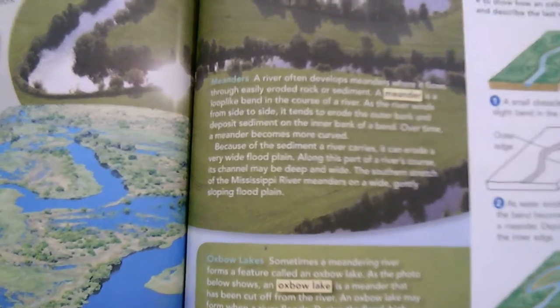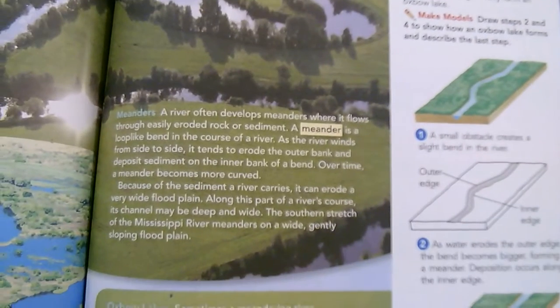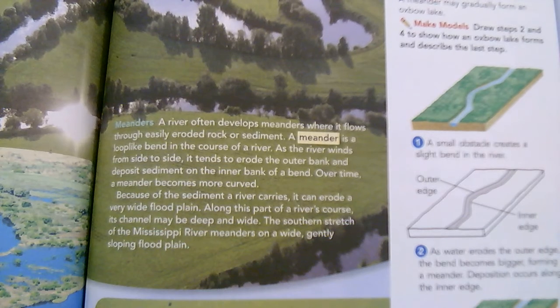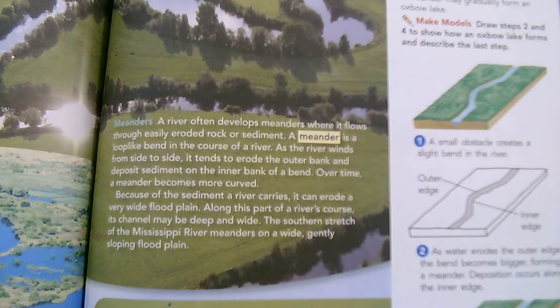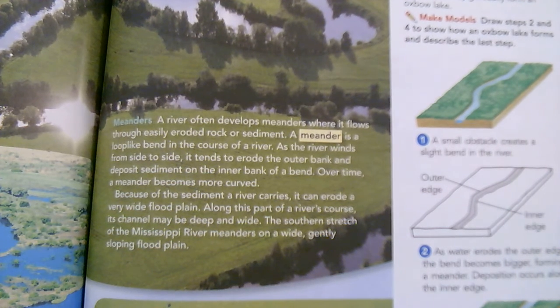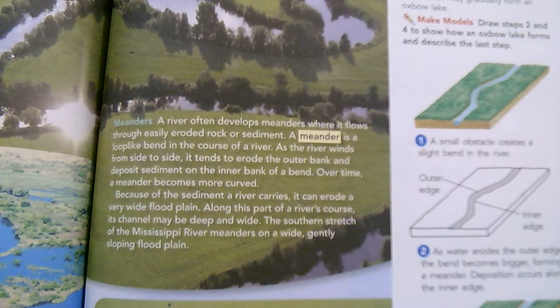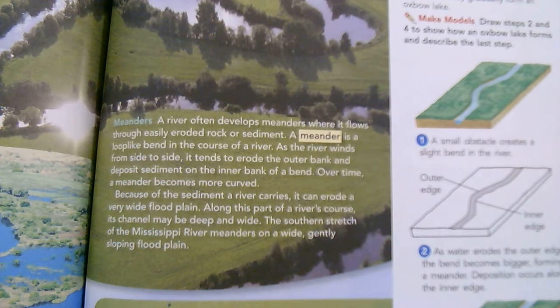Meanders. A river often develops meanders where it flows through easily eroded rock or sediment. A meander is a loop-like bend in the course of a river. As the river winds from side to side, it tends to erode the outer bank and deposit sediment on the inner bank of a bend. Over time, a meander becomes more curved. Because of the sediment a river carries, it can erode a very wide floodplain. Along this part of a river's course, its channel may be deep and wide. The southern stretch of the Mississippi River meanders on a wide, gently sloping floodplain.